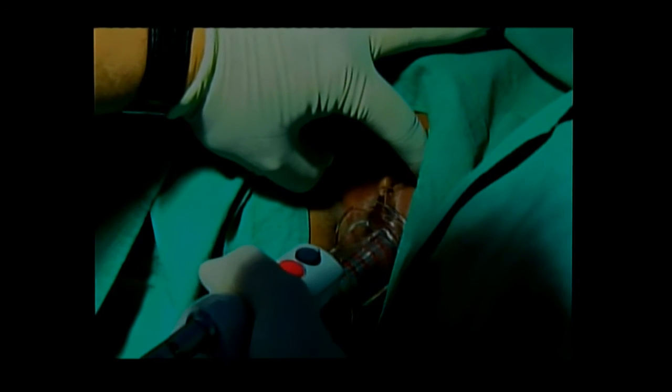You see the probe is now rotating slowly, firing laser around at that level. When it completes 360 degrees, it comes out 1 centimeter by itself, then fires, then 1 centimeter more. When it reaches the introitus, the power will automatically decrease to 25.